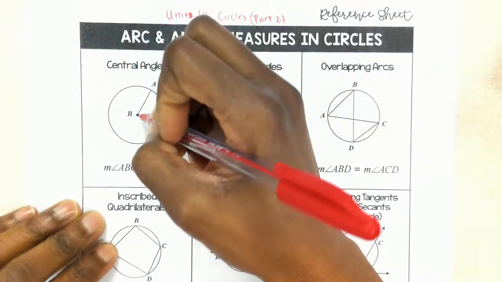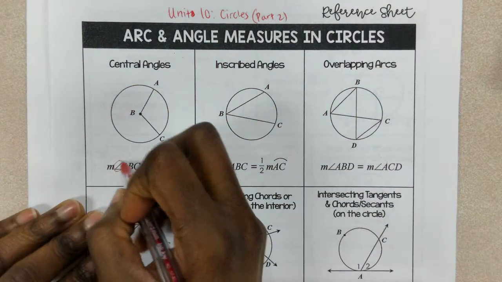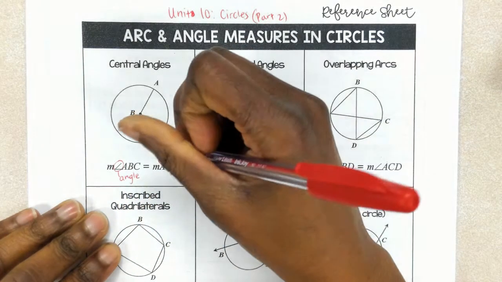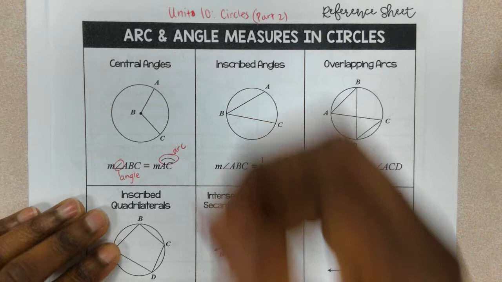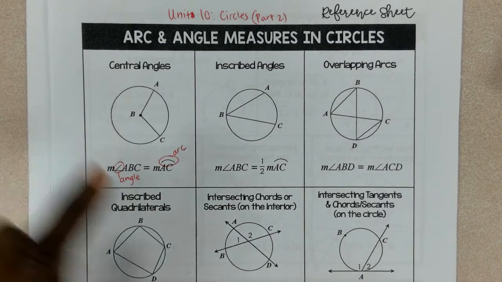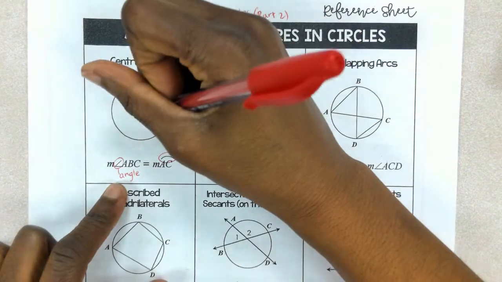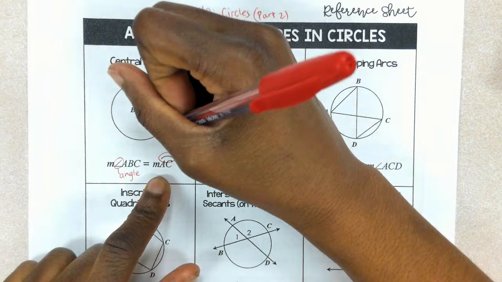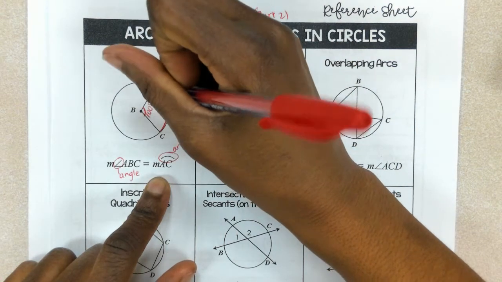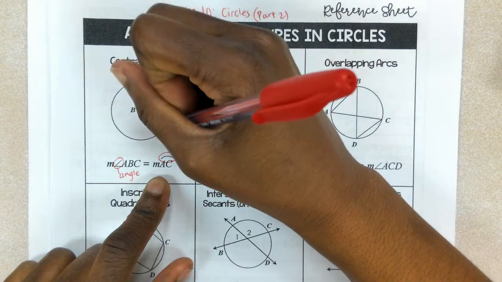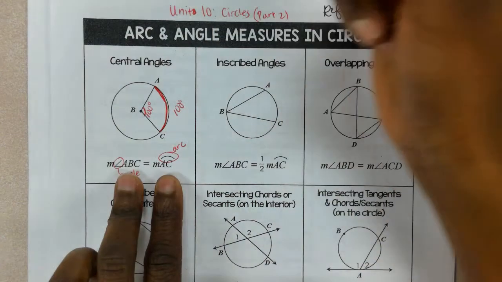So again, the angles are formed by three letters and they have this symbol. The arcs are two or three letters and it has this symbol. In this particular case, central angles have the same measure as the arcs. So the angle here, ABC, this 100-degree angle, is the same as the arc AC, which would be this arc, 100 degrees. Okay, so the central angles are the exact same as the arc.